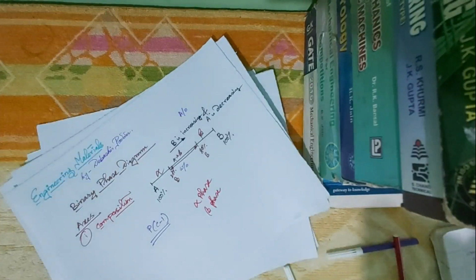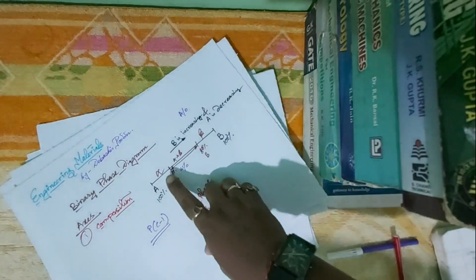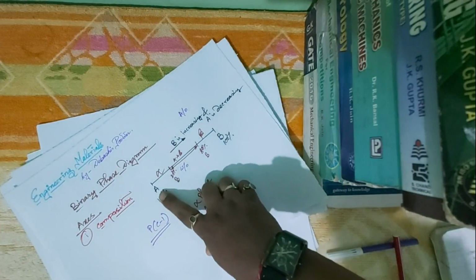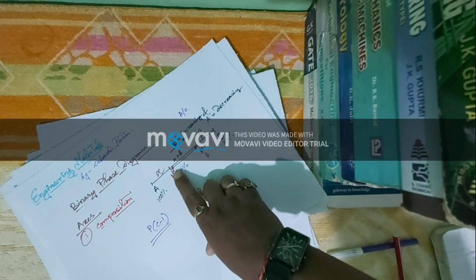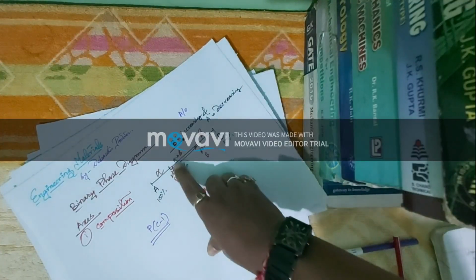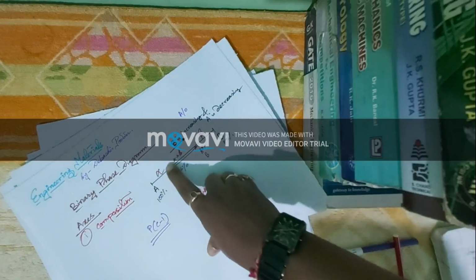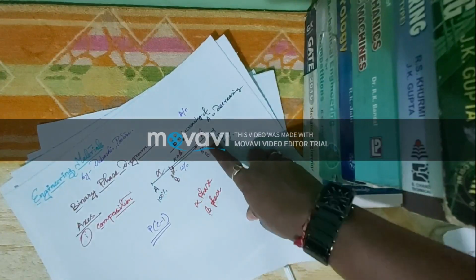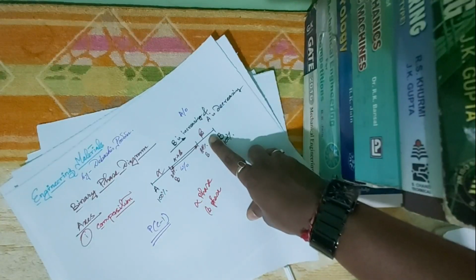I am again repeating this thing. Here alpha is in equilibrium, meaning from 0 to 30% of B, beta is not present. Similarly, where beta is in equilibrium, alpha is not there.